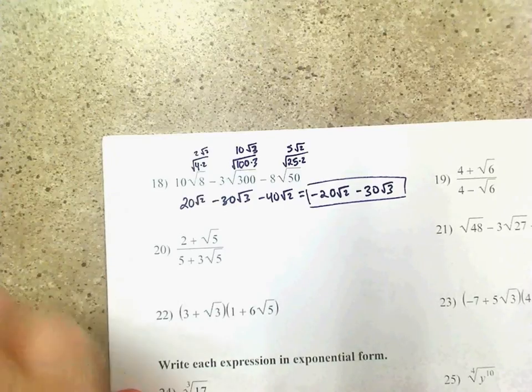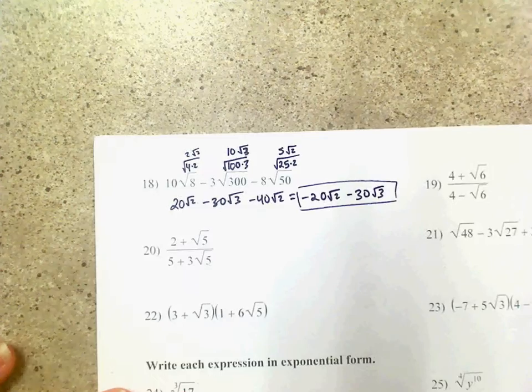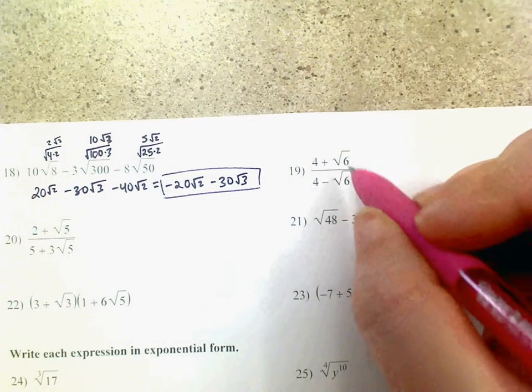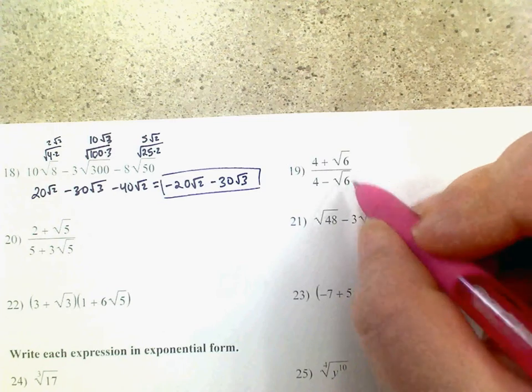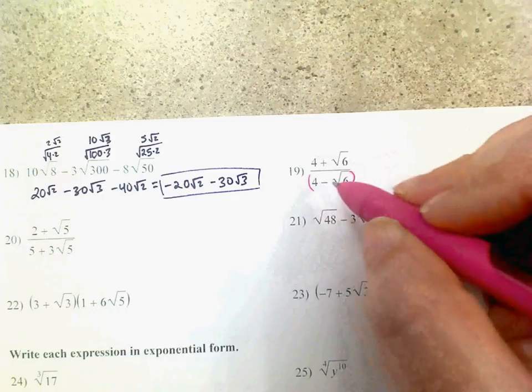On 19, when you are trying to rationalize an expression with a single square root in the denominator, it is not good enough to just multiply by the square root of 6. Then you distribute, you've got a 4 square roots of 6, you didn't simplify anything. And I furthermore cannot simplify any of these out.